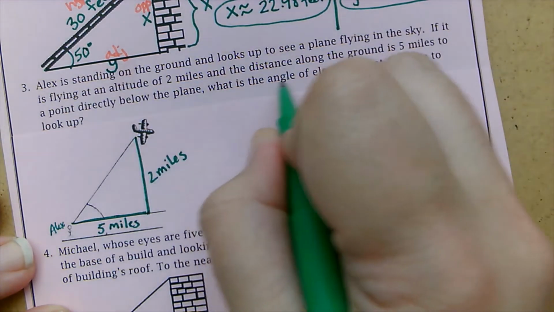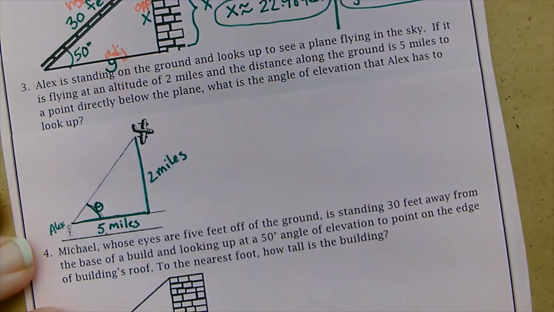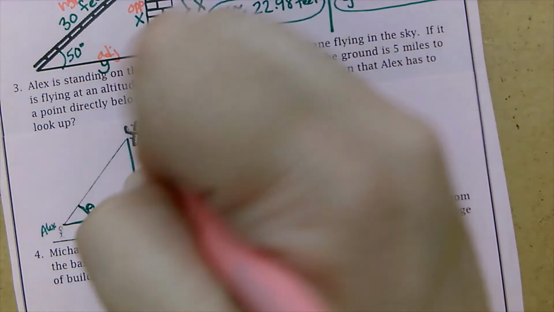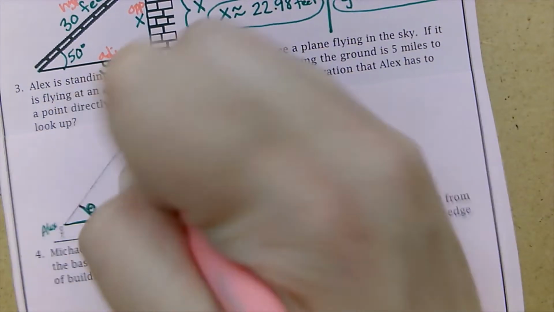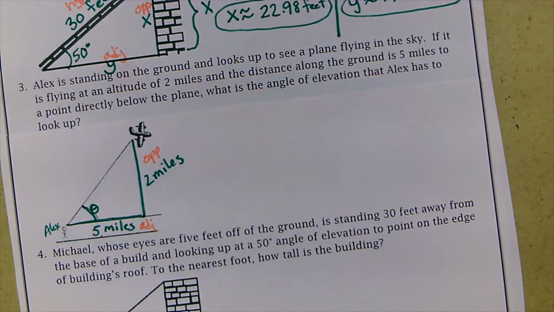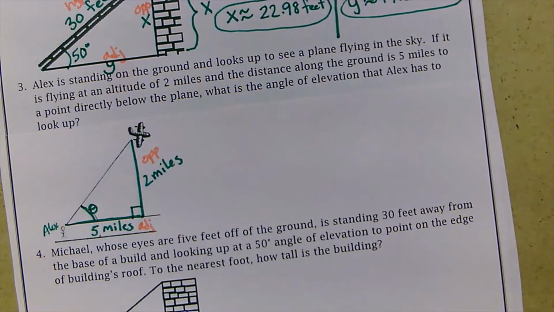And we want to know what is the angle of elevation. So that's this angle here. We're looking for theta. So if we're looking for theta, we've got to figure out what trig function we need. This is our opposite side. This is our adjacent side. We don't have the hypotenuse at all. This is our right angle. So we want to use tangent.